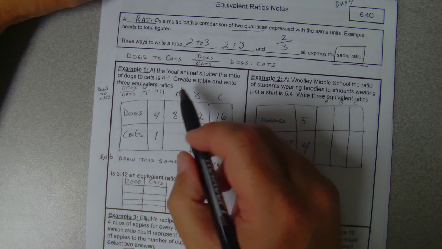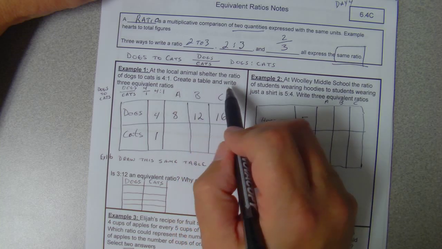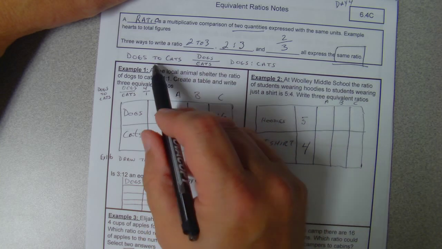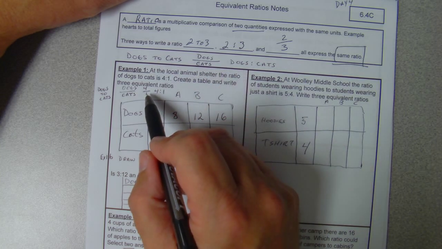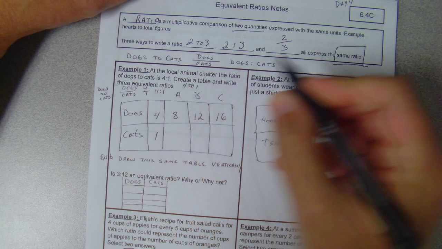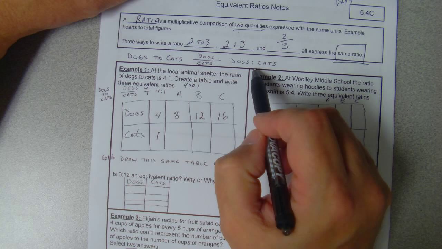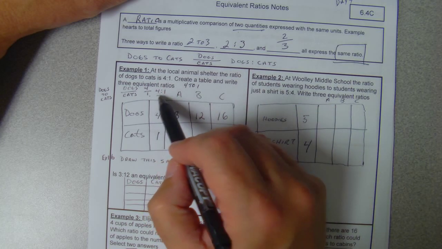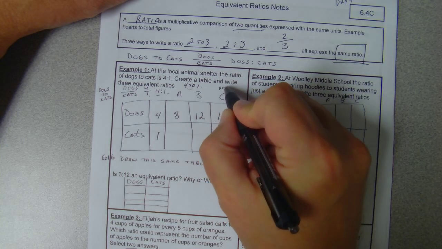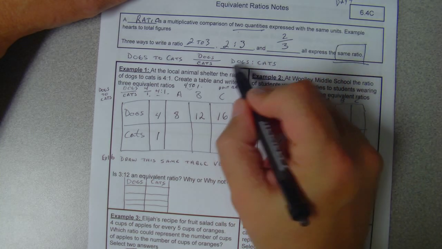Okay, example 1. At the local animal shelter, the ratio of dogs to cats is 4 to 1. Create a table and write 3 equivalent ratios. Well, I just did that before, both in words and numbers, and I would strongly follow the definition up here. It's 2 quantities, so this really isn't correct. It's the numerics 4 to 1. And remember, that is also the unit rate if it had labels associated with it.